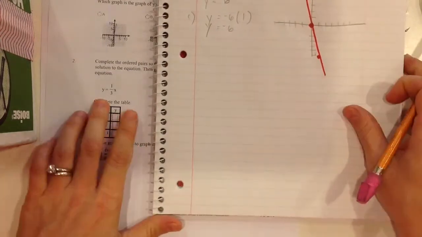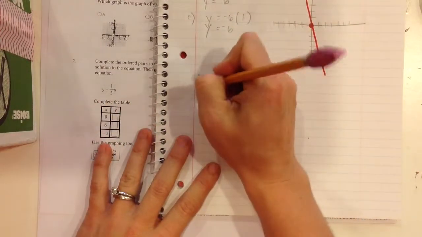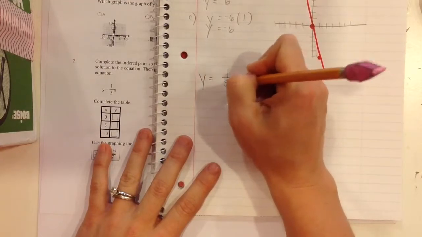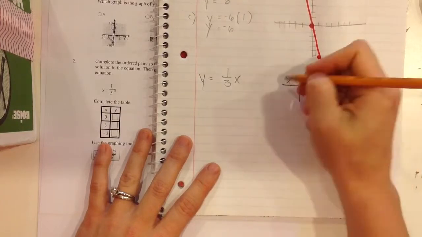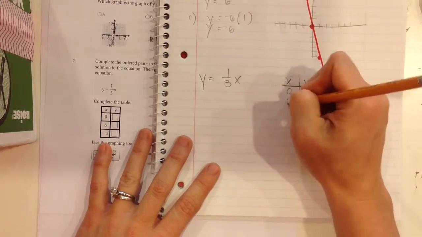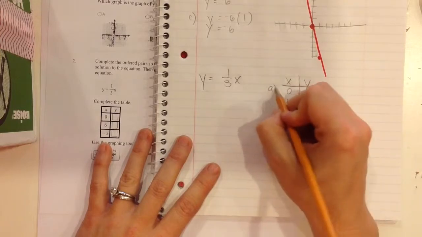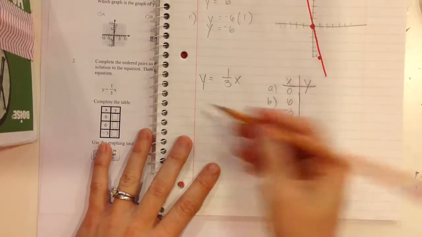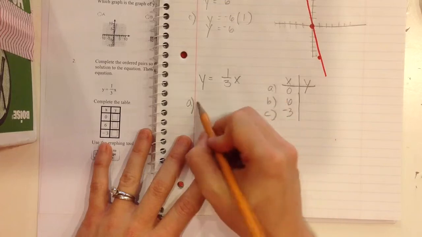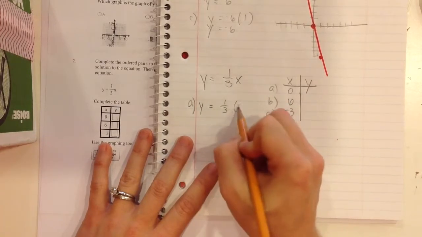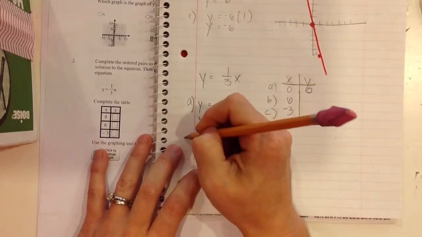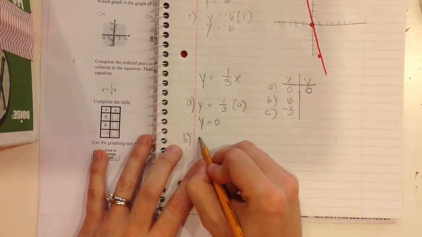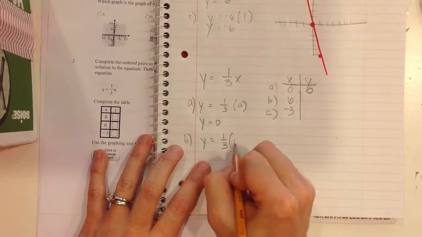So the first thing I'm going to do is, again, everything that I did in the first one. So I have y equals 1/3 x, and they want me to complete the table, the xy chart, when x is 0, 6, and negative 3. So when x is 0, I have y equals 1/3 times 0. Anything times 0 is 0. For the next one, y equals 1/3 times 6.